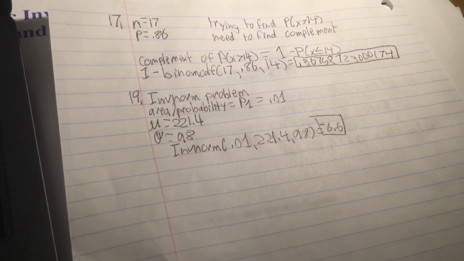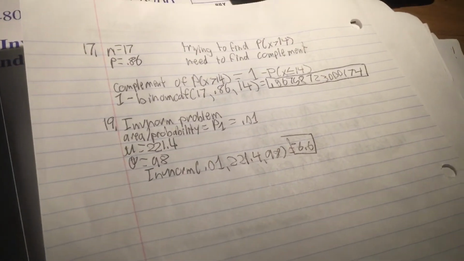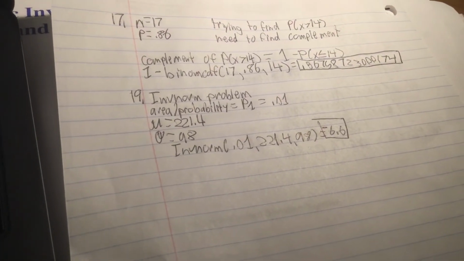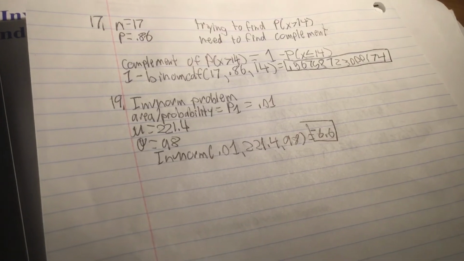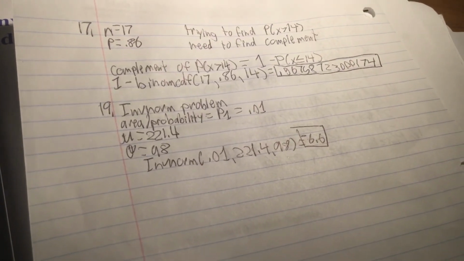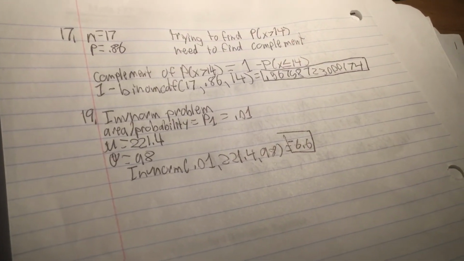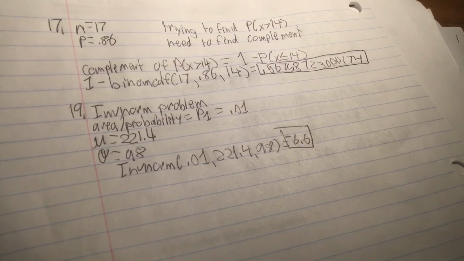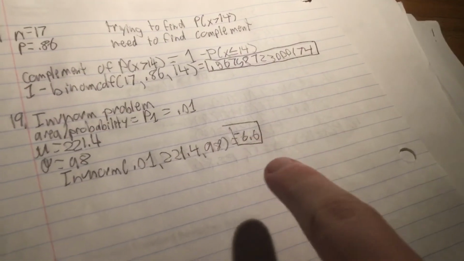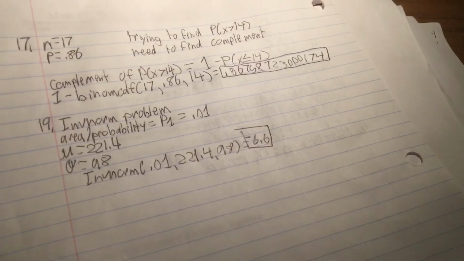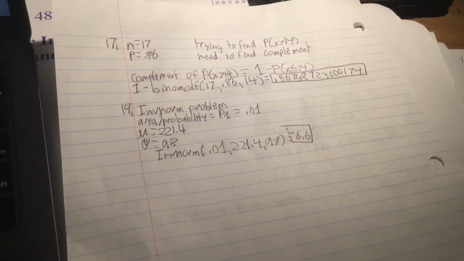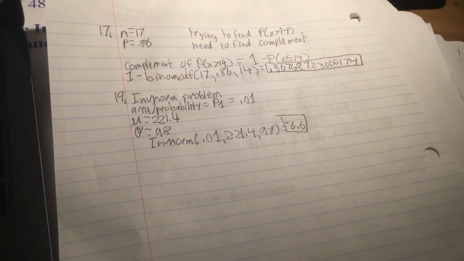The mean we were given was 221.4. The standard deviation was 98. And then the area or probability that we were given was 1% or 0.01. So once you plug that into your calculator, you get an answer of negative 6.6. So that is my explanation for the two problems I was given to explain on exam 2.